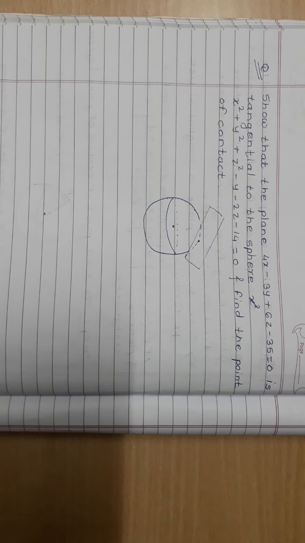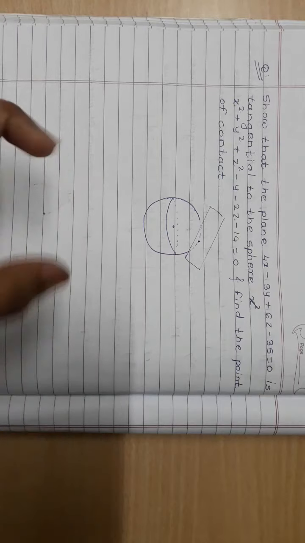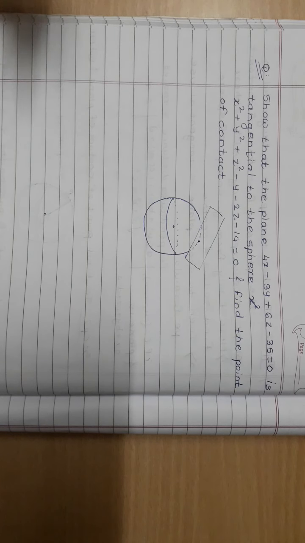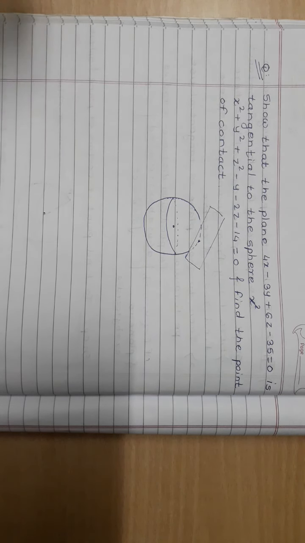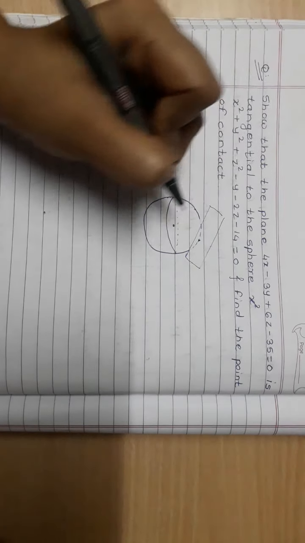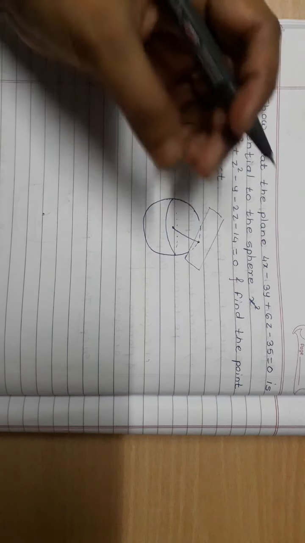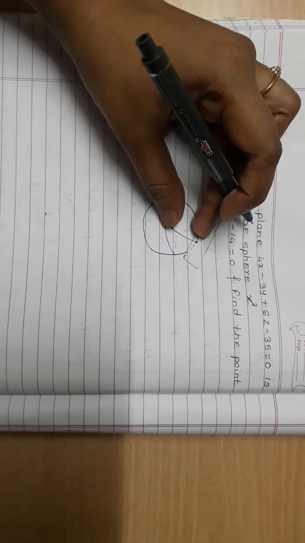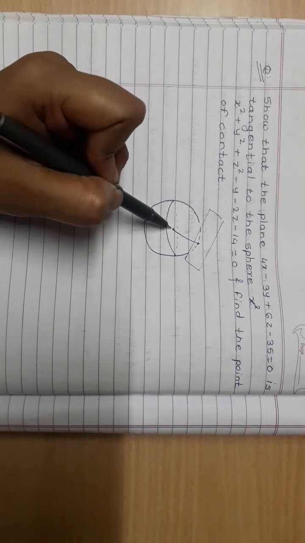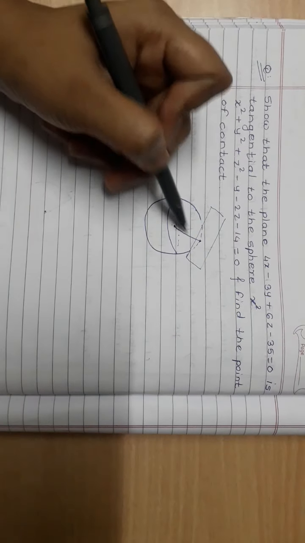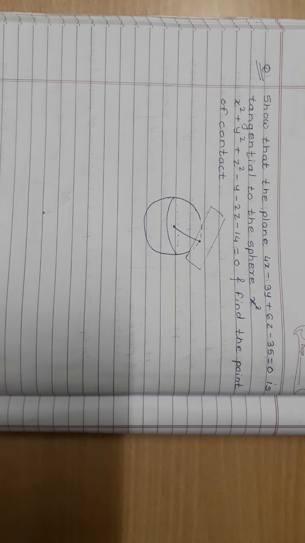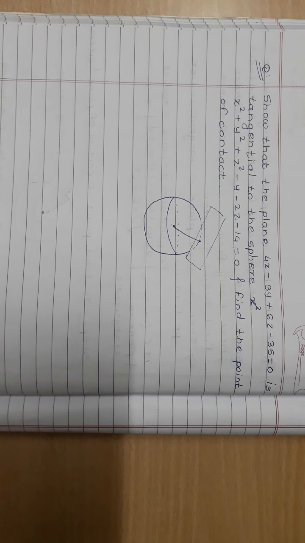If the plane is tangential to the given sphere, then when I draw a perpendicular from the center to the plane, it works as a normal to the plane, and I am going to show that this perpendicular distance drawn from the center is nothing but the radius of the sphere. If the perpendicular distance is the radius, then that plane must be tangential to the given sphere.